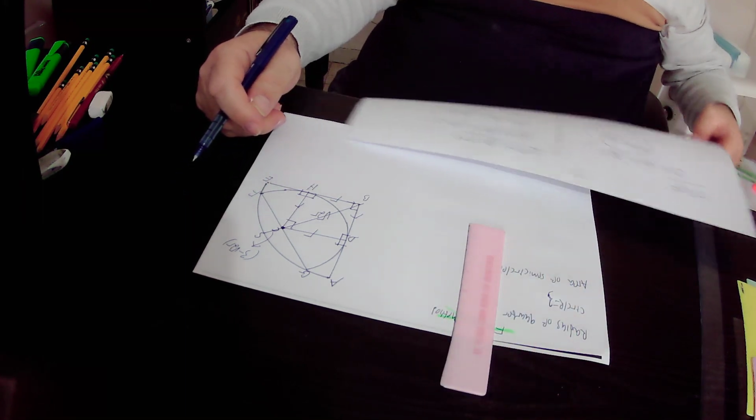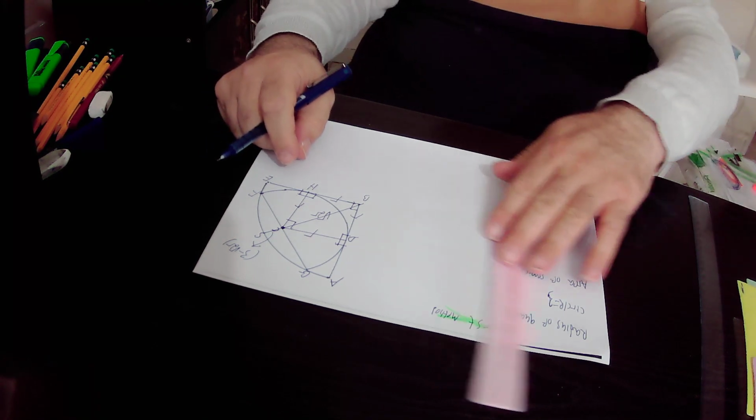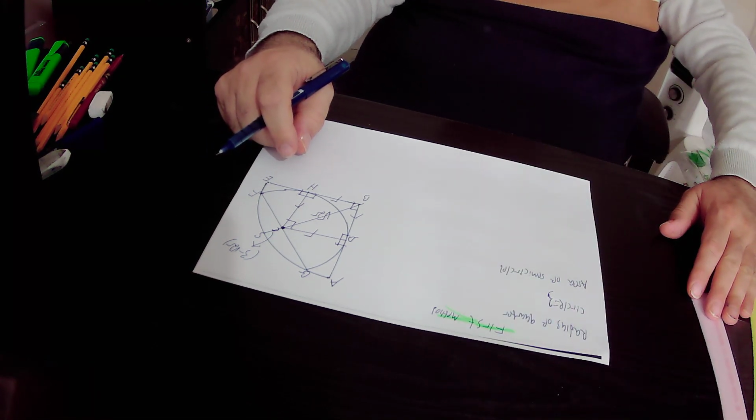In the next step, we will do a construction. We will complete the quarter circle to a circle.